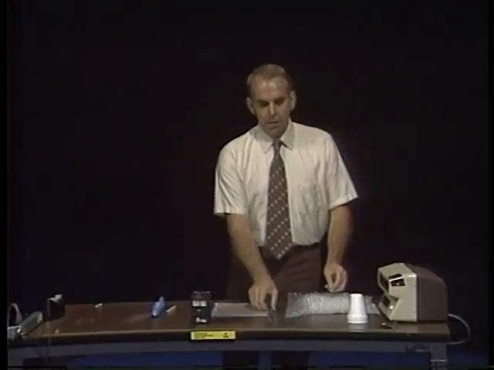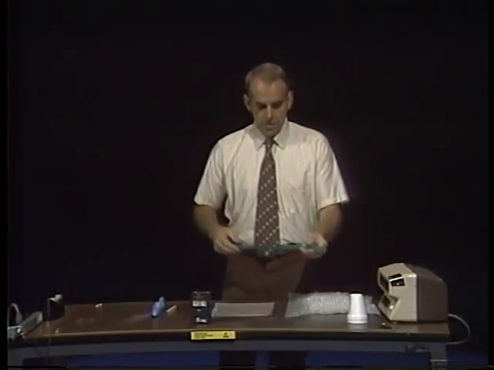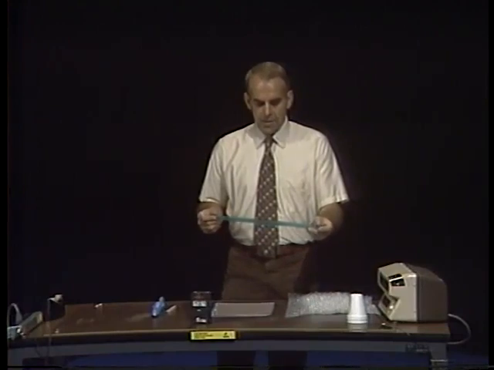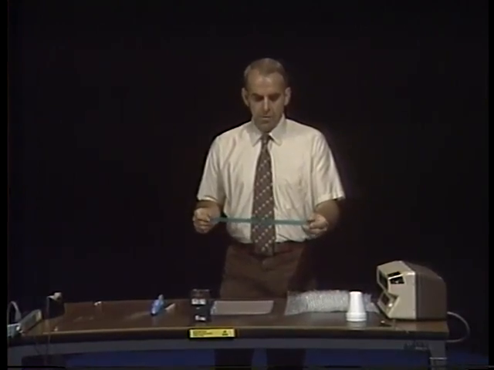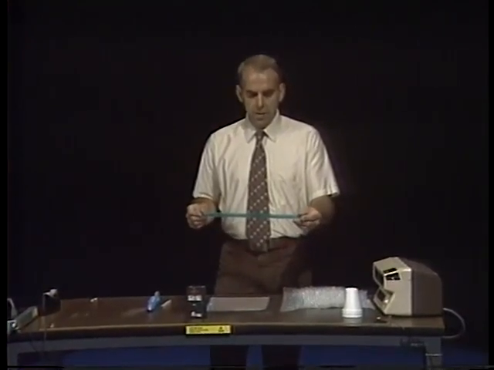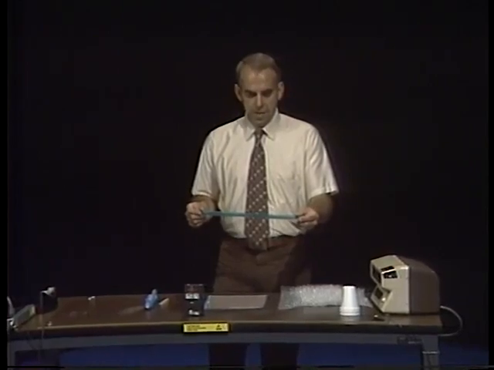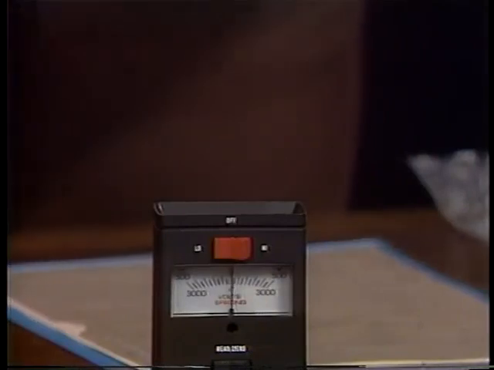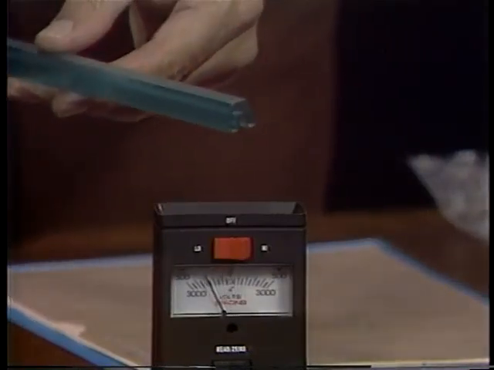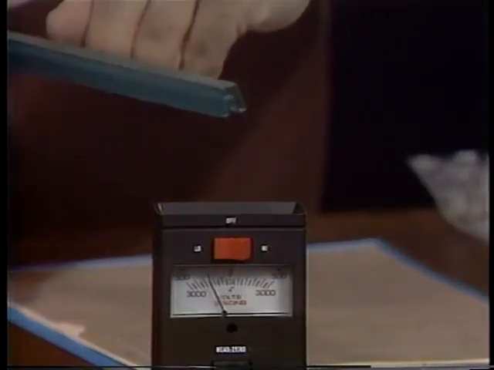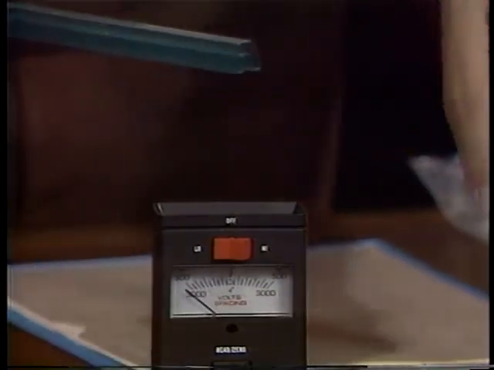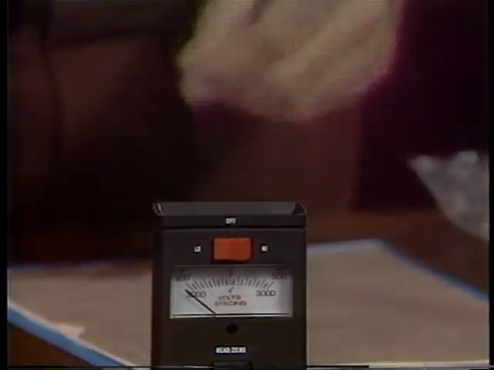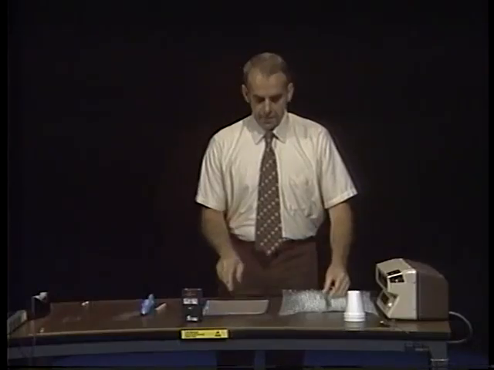One particularly insidious offender is the ordinary plastic tube, which is used to ship and store integrated circuits. This is a high static generator, as I will now demonstrate. First, you see only a small amount of charge on it. If I handle it, then you see very large charges generated.